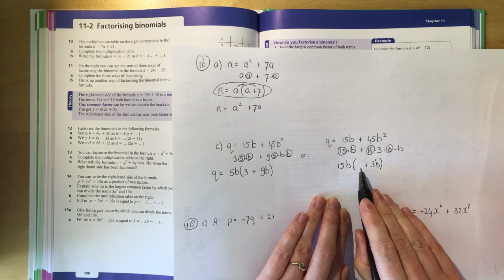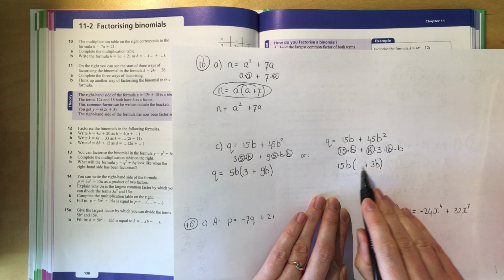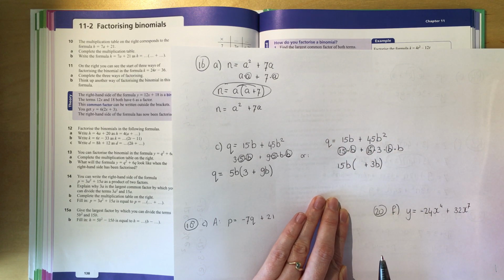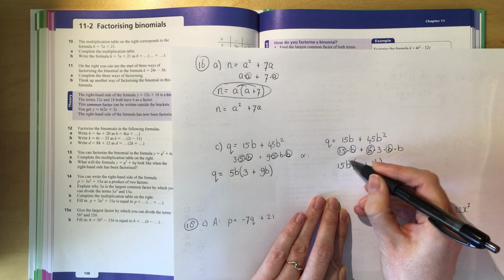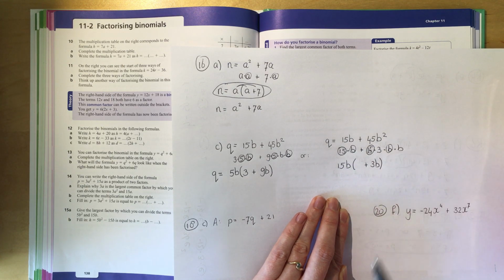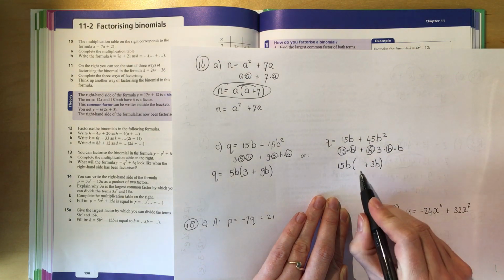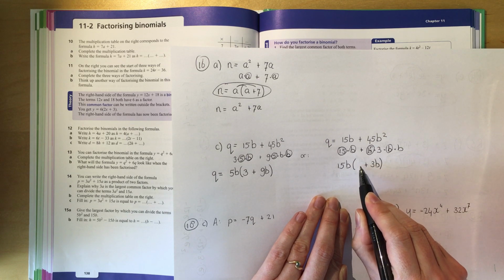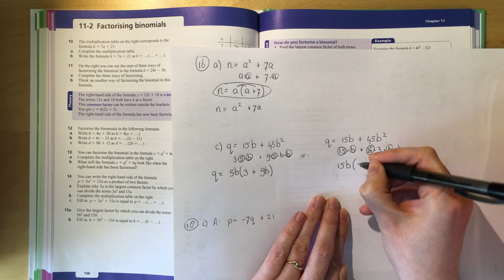What number can I write down here so that I get the same formula again if I remove the brackets? Remember, you have to multiply, so 15b times 3b does indeed give 45b squared, but what do I have to multiply by 15b to get 15b? I hope you got the correct answer.